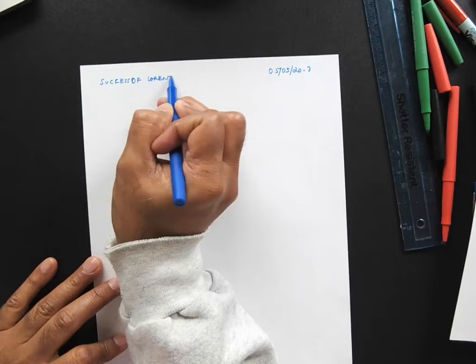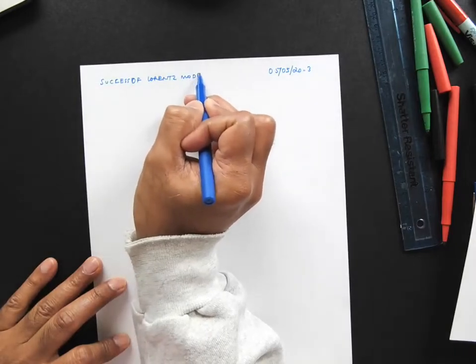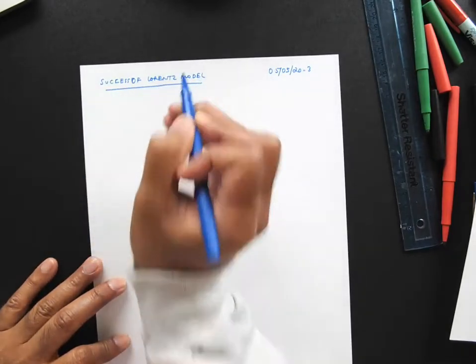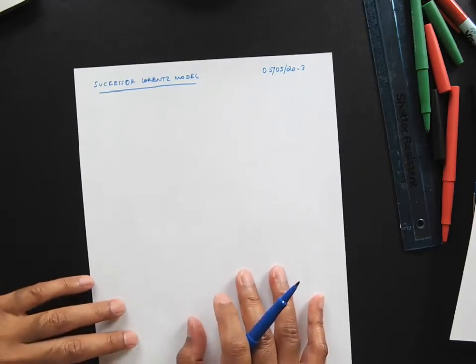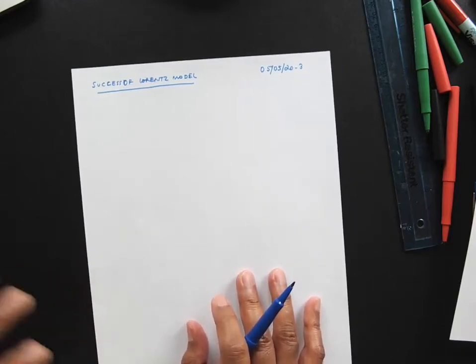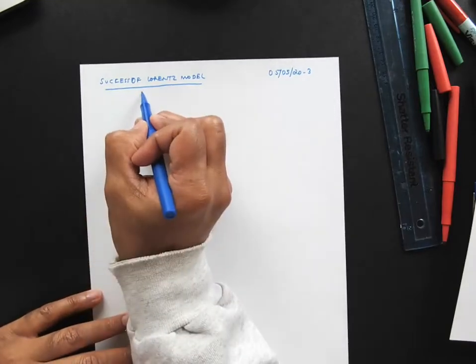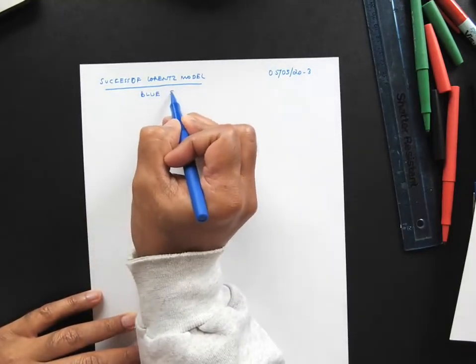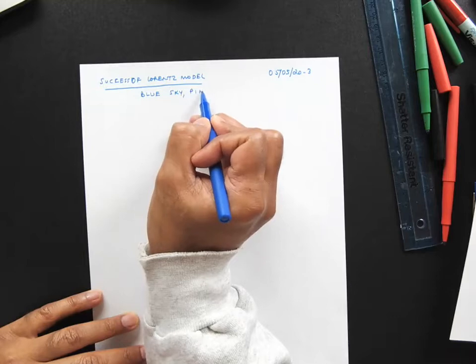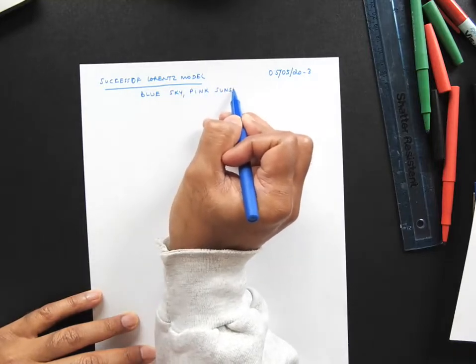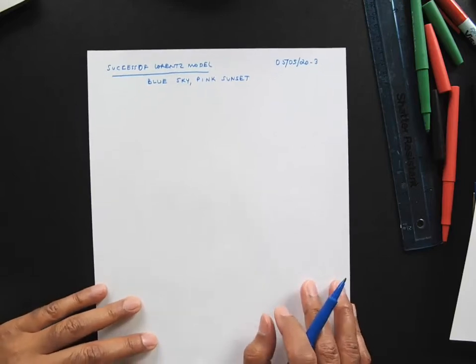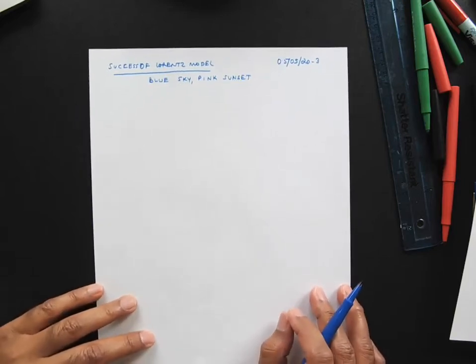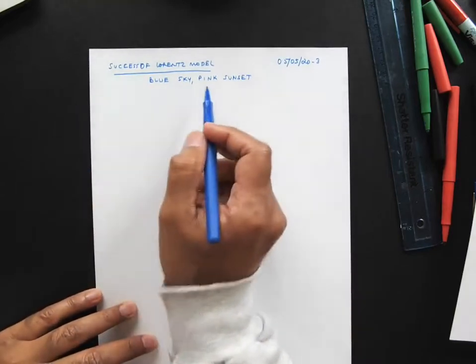I'm not sure where I read this, but partly Lorentz was interested in answering this specific question about the blue sky and the pink sunset. It was hailed as a big success of the Lorentz model that he was able to explain this.